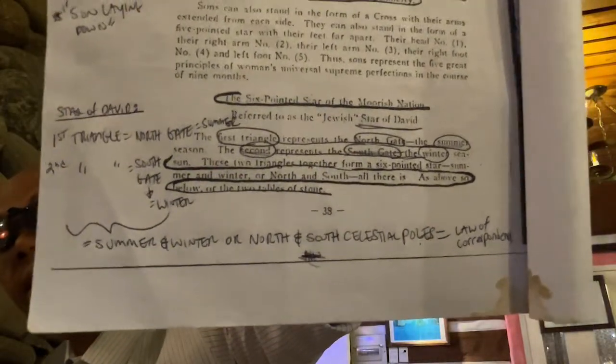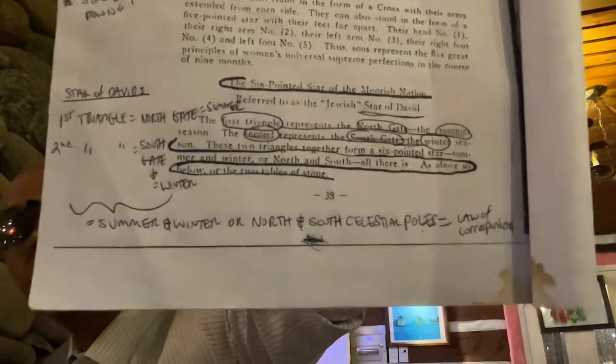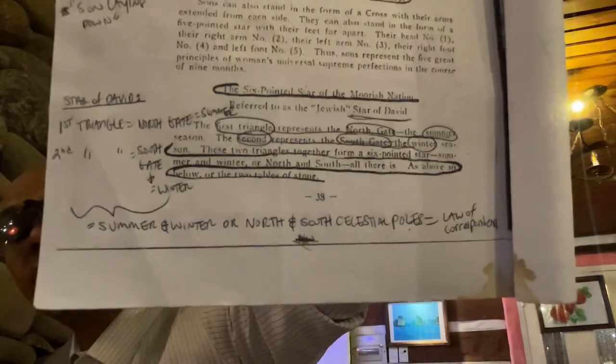Take a look at the top paragraph. The first triangle and the second triangle. Look at what they represent. Pause this on the replay. Y'all can read it. All right. So the first triangle represents the North Gate. Of course, North Gate, that's North America. In terms of the seasons, North Gate, that would be summer season. The second triangle represents the South Gate. Of course, that would be winter season. So he's correlating this with the summer and winter solstice, okay?